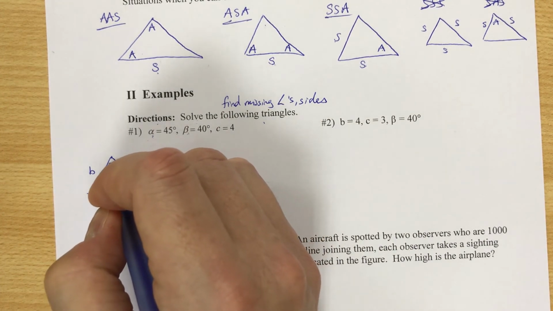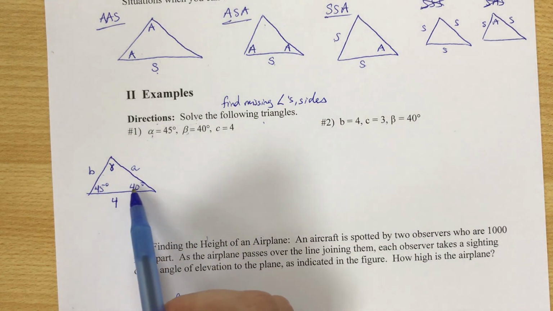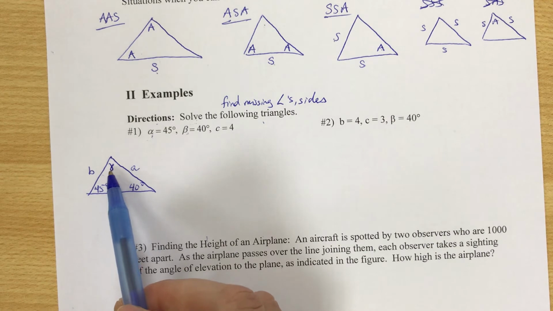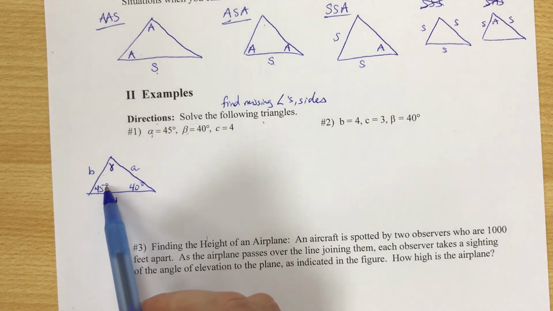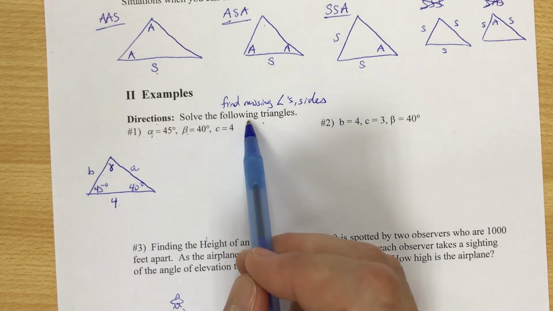This is a gamma here. That's the letter I'm going to use. So I've got alpha, beta, gamma. Those are my 3 angle measures. And then I have A, B, C. Those are my 3 side lengths. So solve the following triangles.